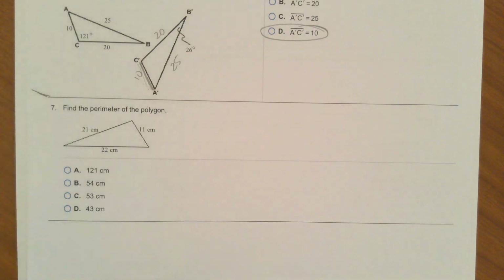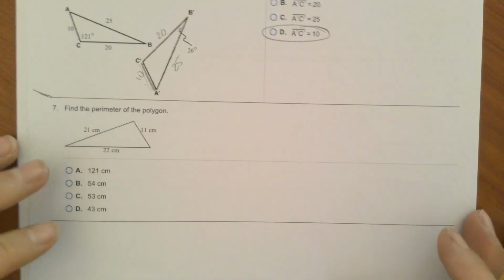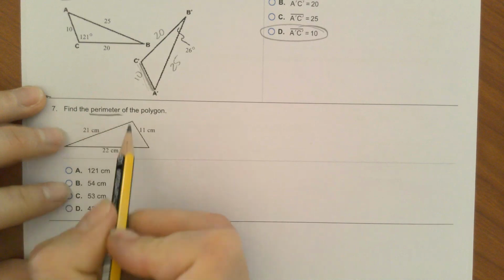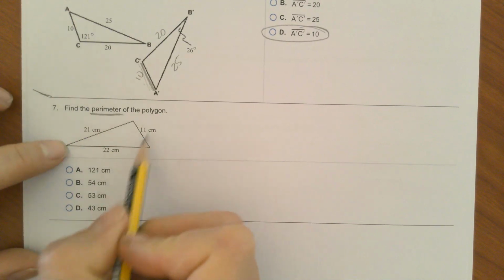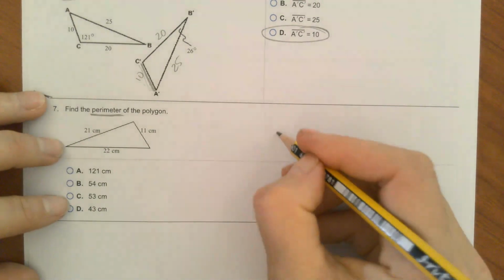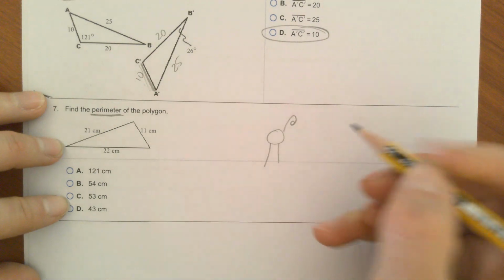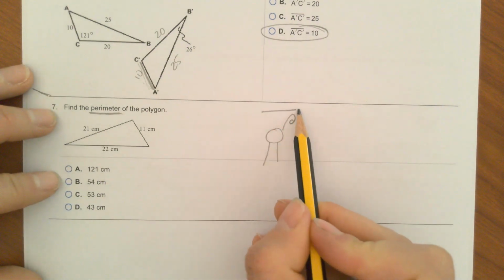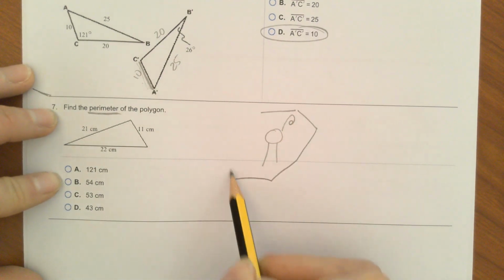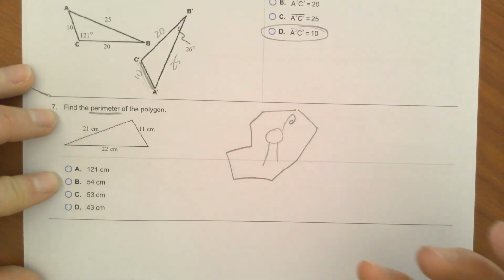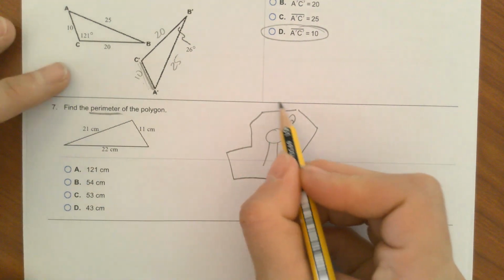Okay, so now we're in question 7 for part D. It says find the perimeter of this shape, the polygon. Now perimeter just means I have a camel and I'm going to make a fence, a corral. It doesn't matter what the fence looks like. Perimeter just means add up all the outside.